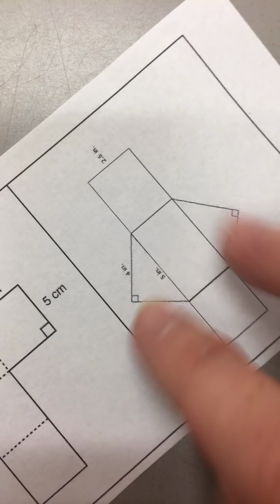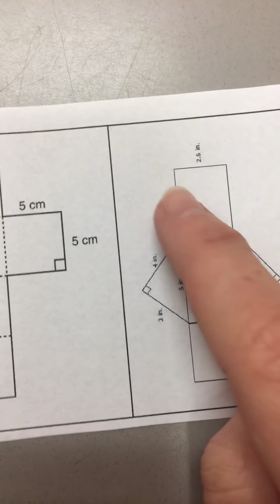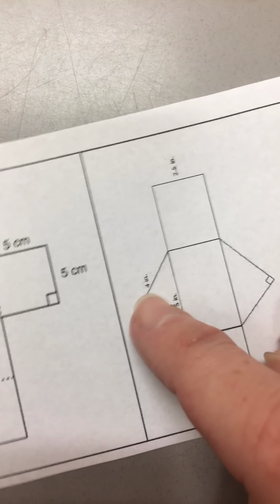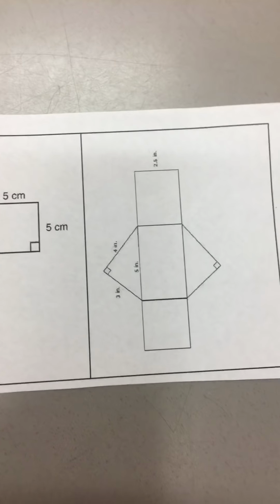And then these two would be identical triangles, but these are not the same measurement. So try to think about what lines up with what to help you figure out side measurements. Just try it. That one is a hard one. I gave you that one on purpose to see what you could do with it.